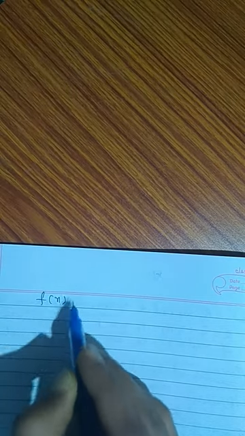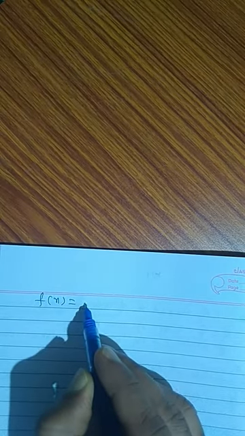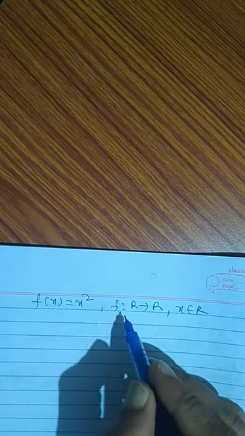Then you can take one example of a polynomial function. Example is f of x is equal to, suppose, x square, where f is from R to R, x belongs to R. You can say the function is given f of x equal to x square.